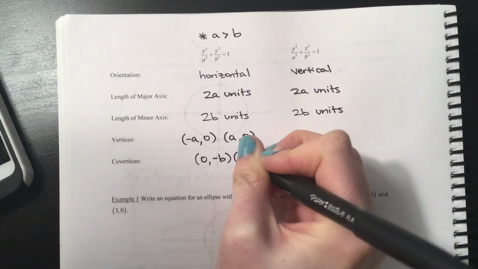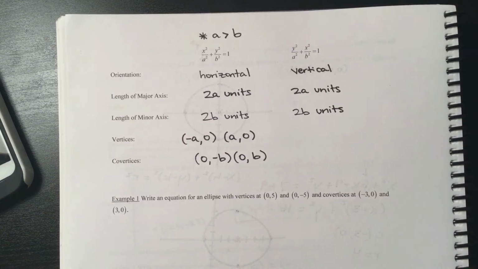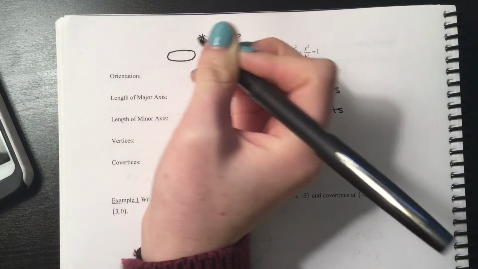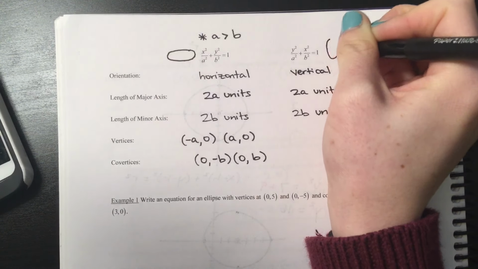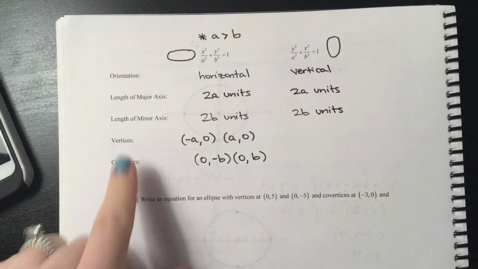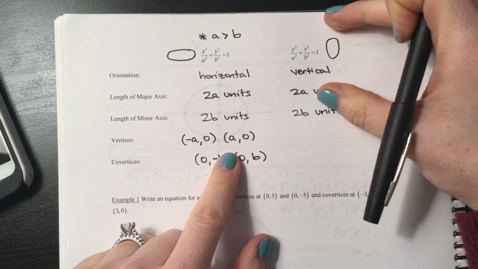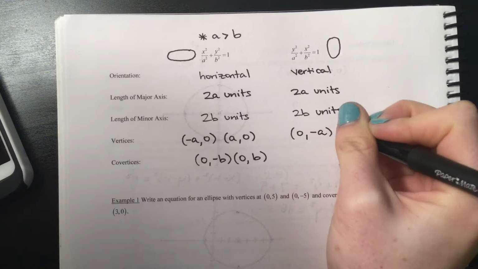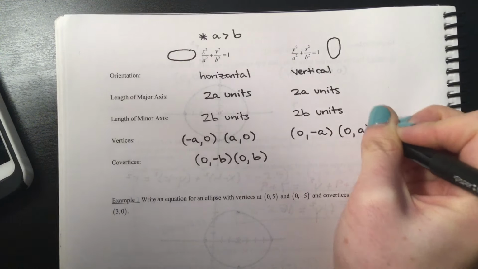And then again, my x value stays at 0, but I go up b units. So this one's horizontal, so remember it's more like this. It's wider than it is tall, and this one is taller than it is wide. So this one, the vertices go up and down this time. So my vertices, I go down to negative a and up to positive a.